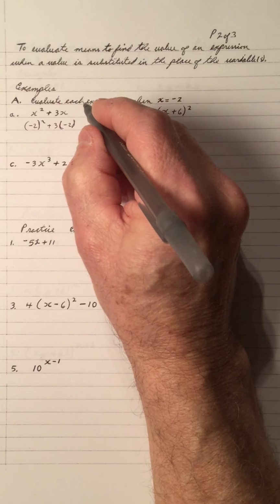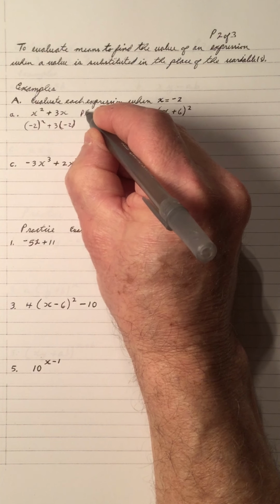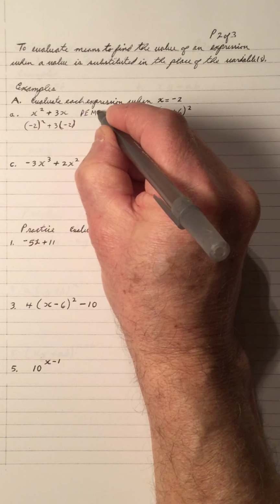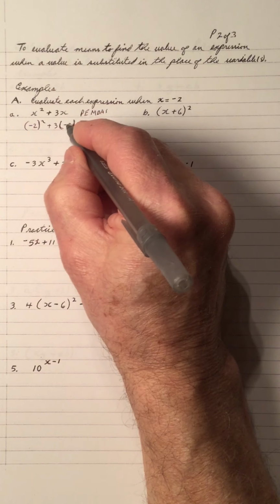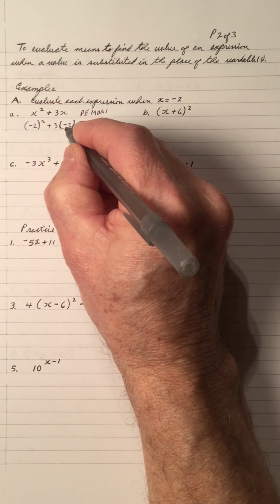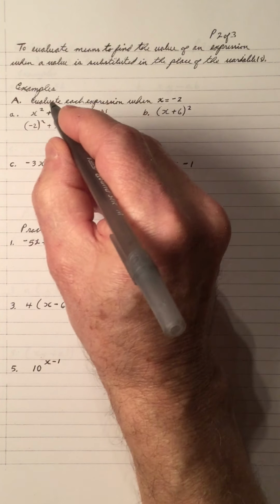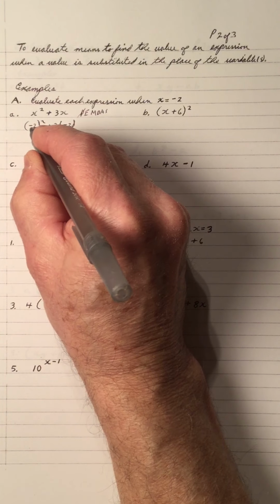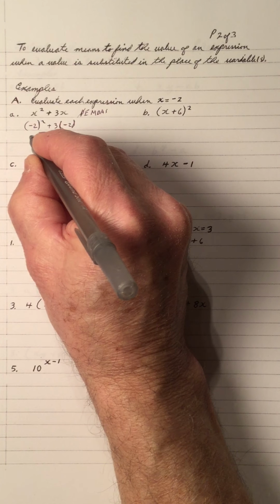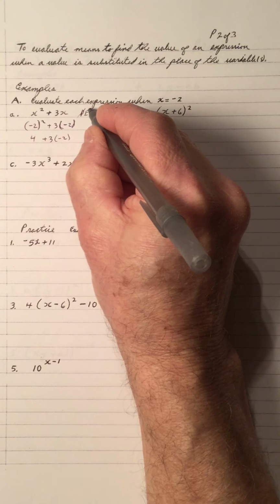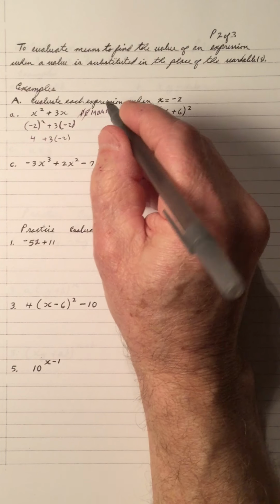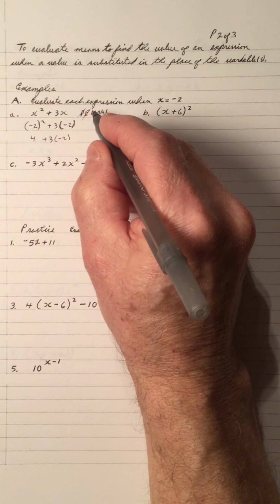Now when I evaluate, I obey my order of operations, which is extremely, extremely important. So I have to do the inside of my brackets, they're already done. I have to do my exponents first. So -2 squared is -2 times -2 is 4. So let's take one step at a time. Now I have to multiply and divide.